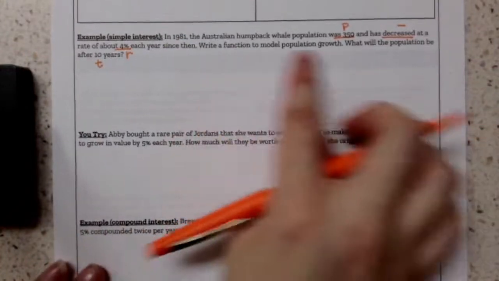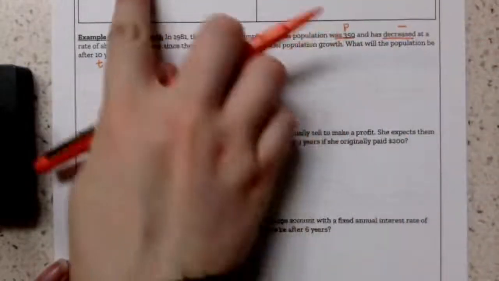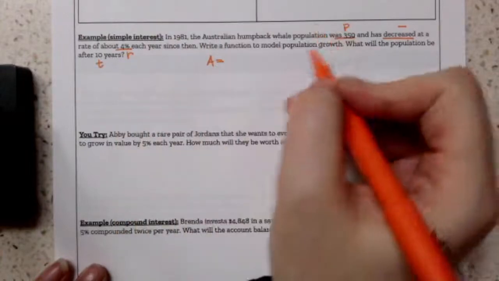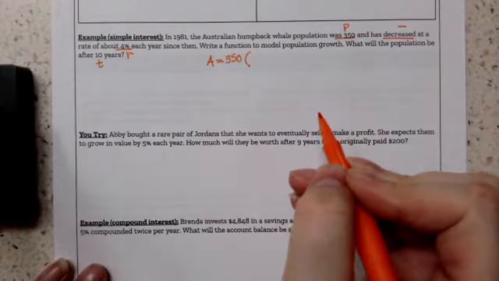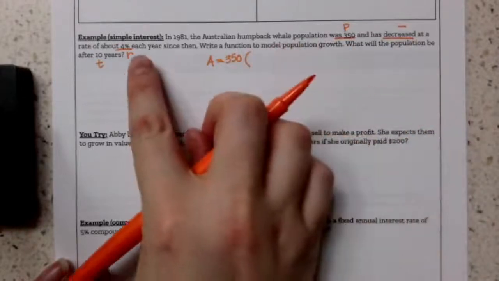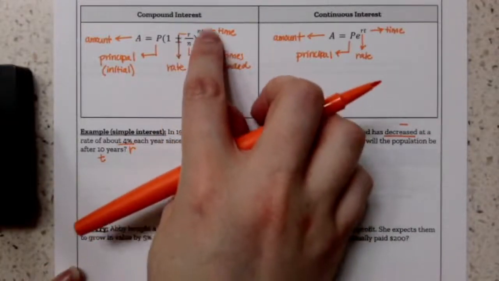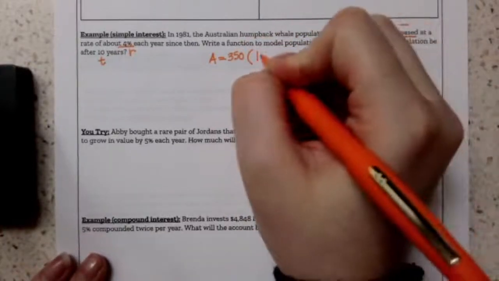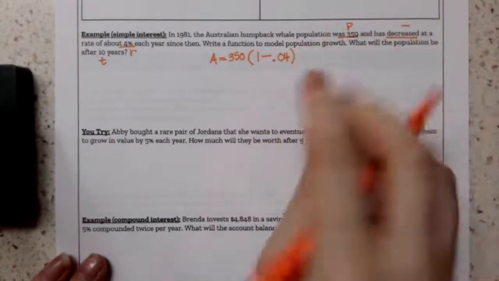So first thing I'm going to do is just write a function to model the population growth. So our function, we're just going to plug into our equation. So A equals, our principal amount is 350. And then it doesn't say it's compounding at any different rate. It just says 4% each year. So I don't even have to worry about the N part. You just imagine that's just an R and there's just a T. So we're going to do 1 and then we're decreasing by 4%, which is 0.04 as a decimal.